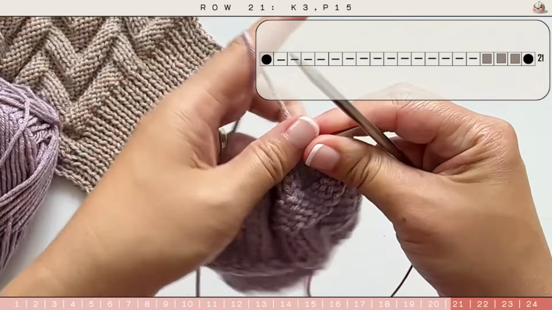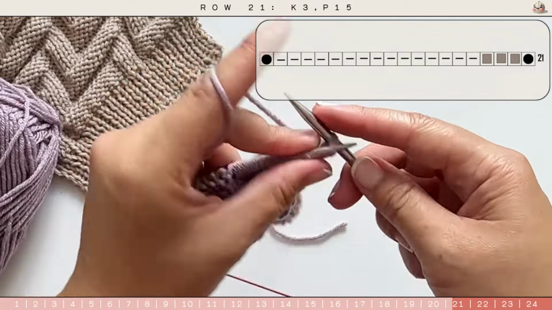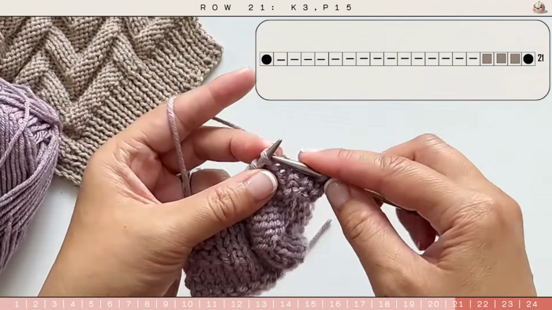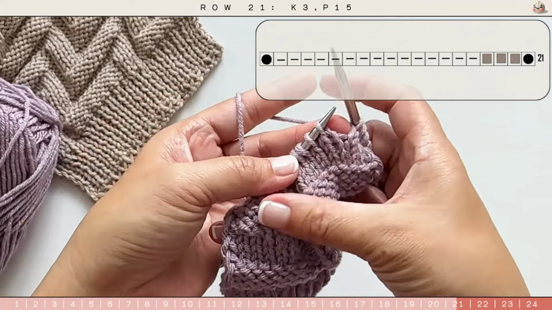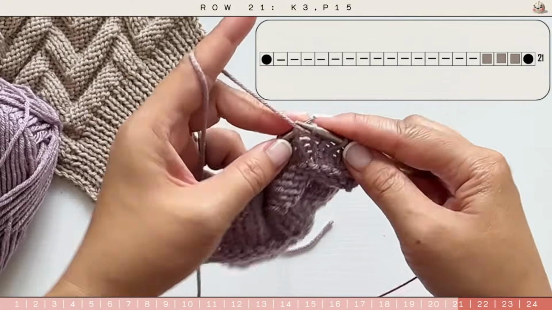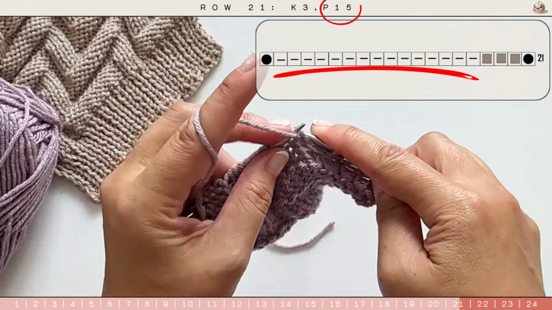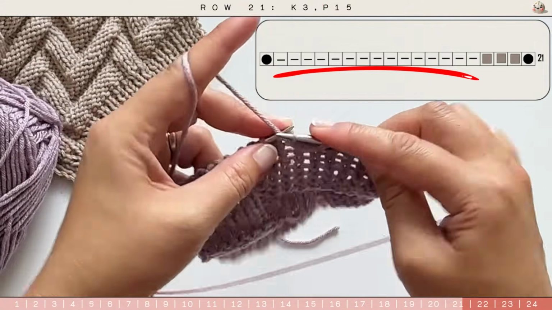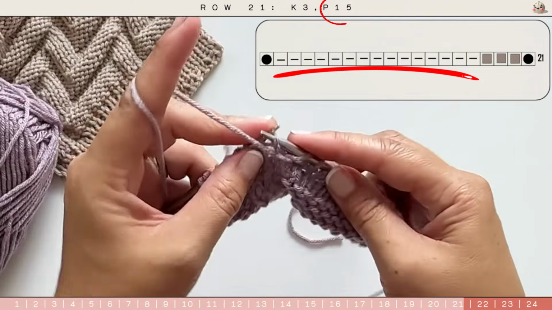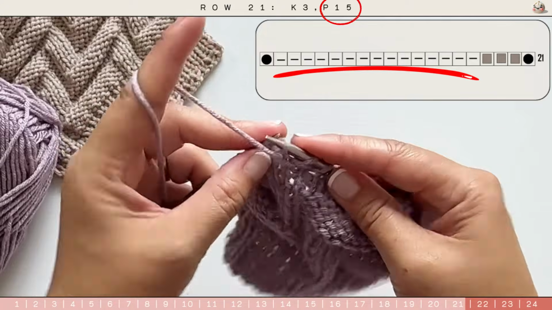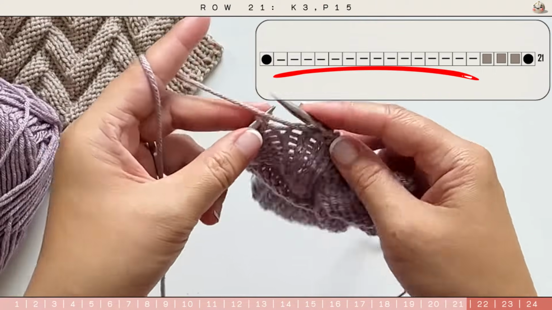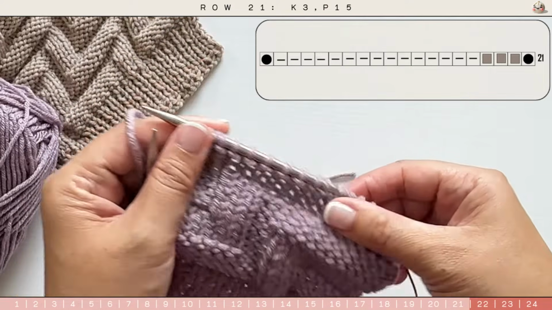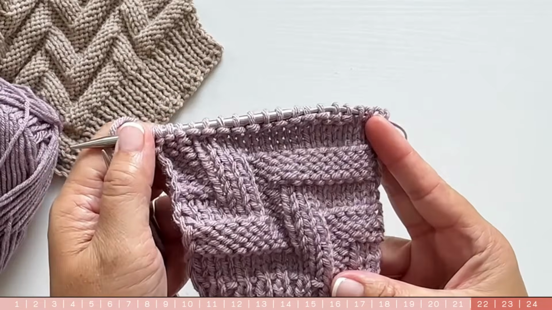And row 21, it's going to be a knit 3, and then we're going to purl the rest of the repeat, which is going to be 15 purls, and you edge stitch. So that was row 21.